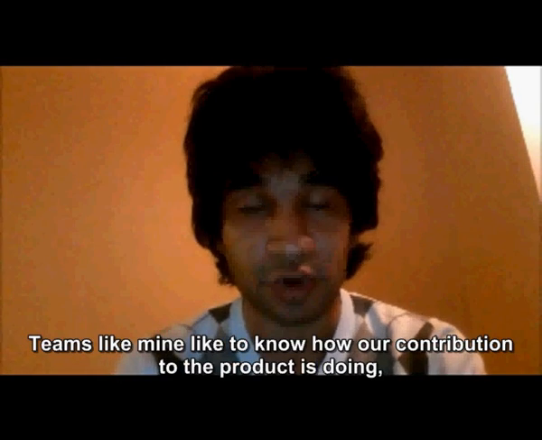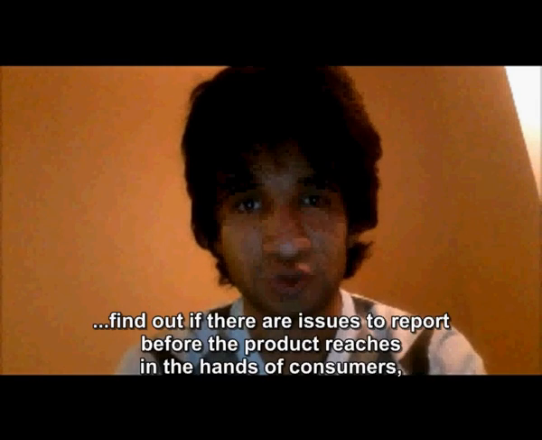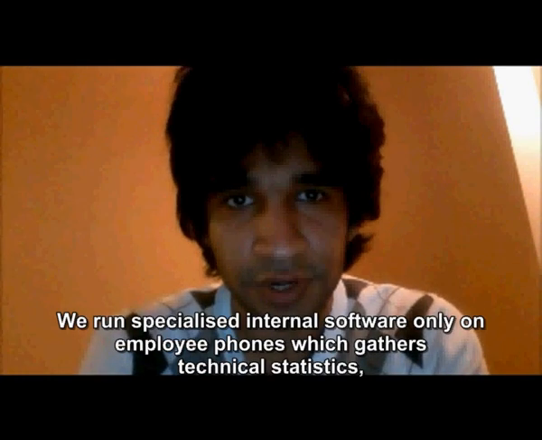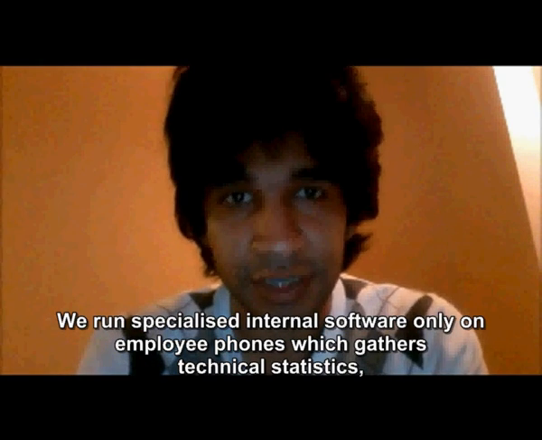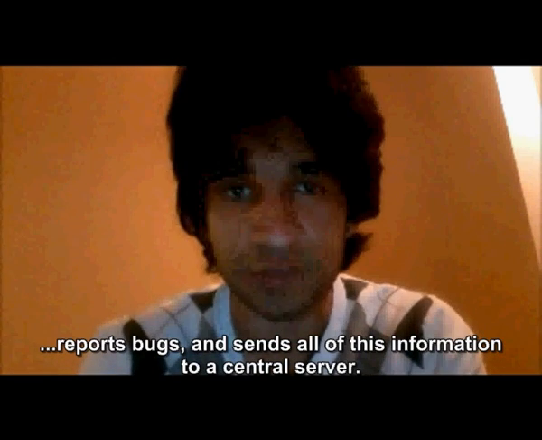Teams like mine like to know how our contribution to the product is doing, find out if there's any issues before the product reaches the hands of the consumer, and find ways to constantly keep improving it. We're able to do this through data mining. We run specialized internal software only on employee phones, which gathers technical statistics, reports bugs, and sends all of this information to a central server.